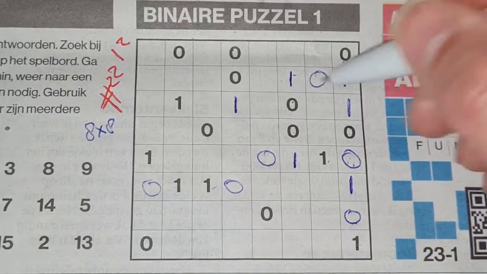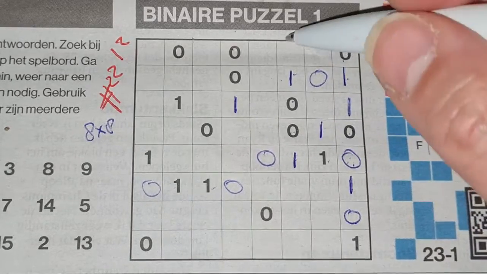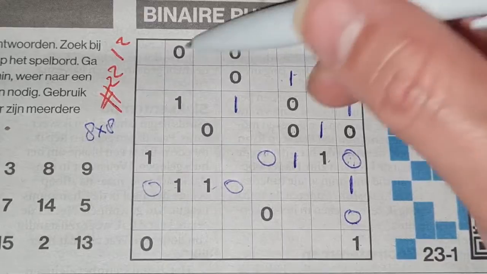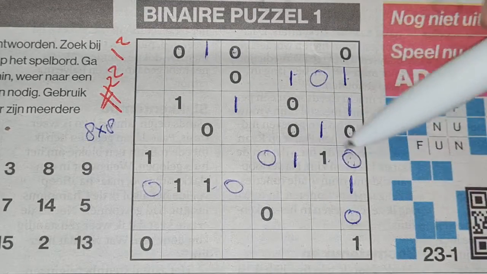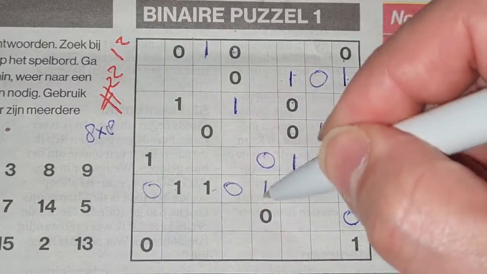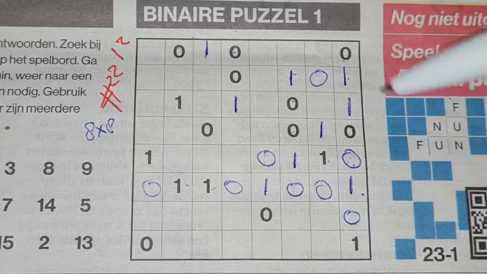Between two ones comes a 0. Between two 0's comes a 1. Now we have 4 ones, so the rest are 0's.